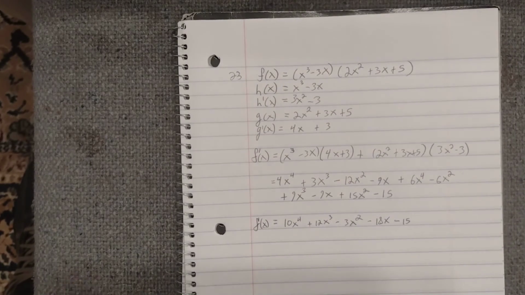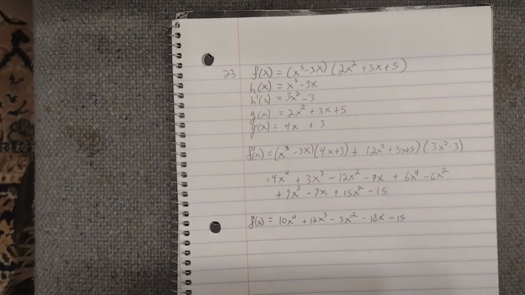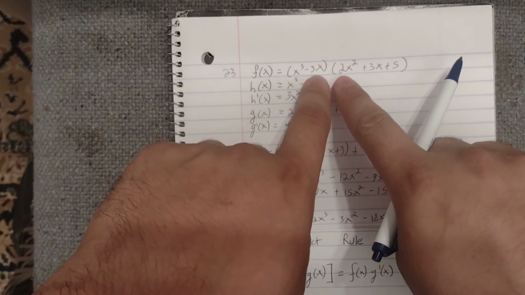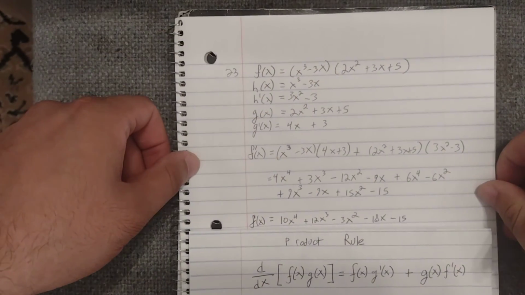And there you go. That's how you can use the product rule to find the derivative of a multiplication of what seems like smaller functions.